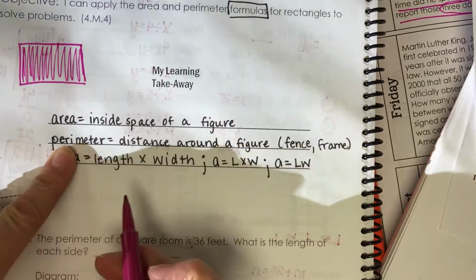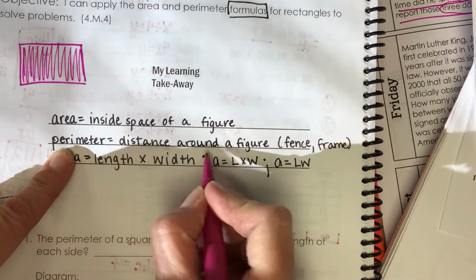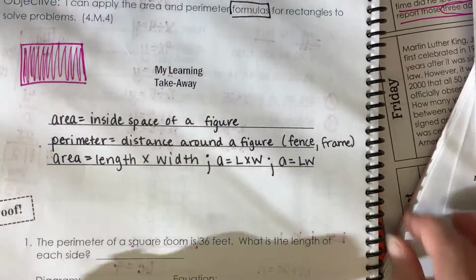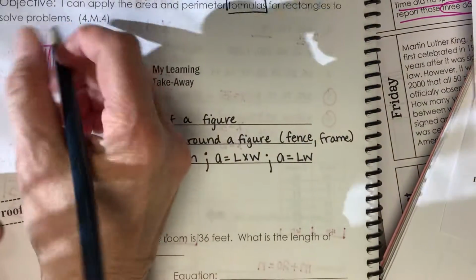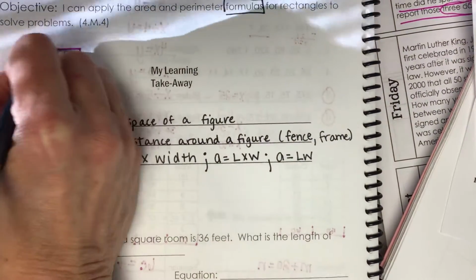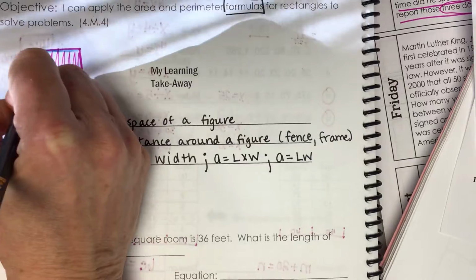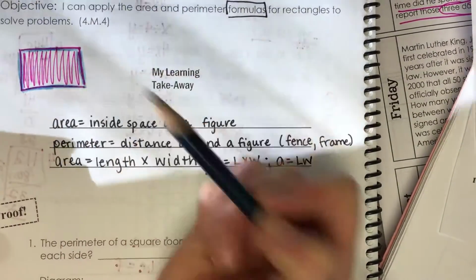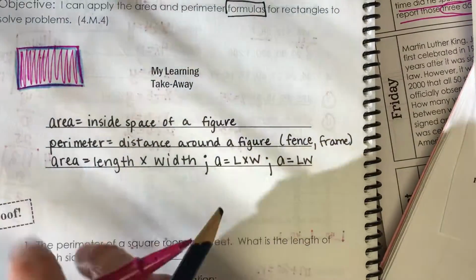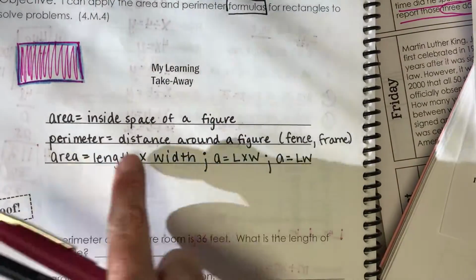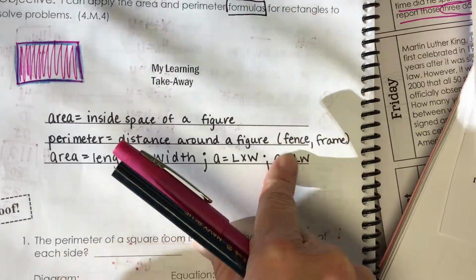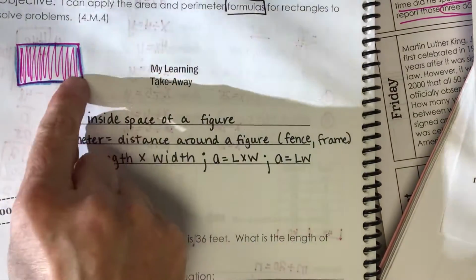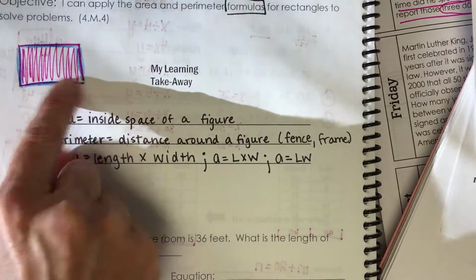The next term is perimeter. Perimeter is the distance around the outside of a shape. So when we're talking about perimeter, we're just talking about the distance all around the outside, not what is on the inside. Common problems that might talk about perimeter have to do with fencing or maybe the frame of a picture, but when we only need to be concerned with how far it is around.